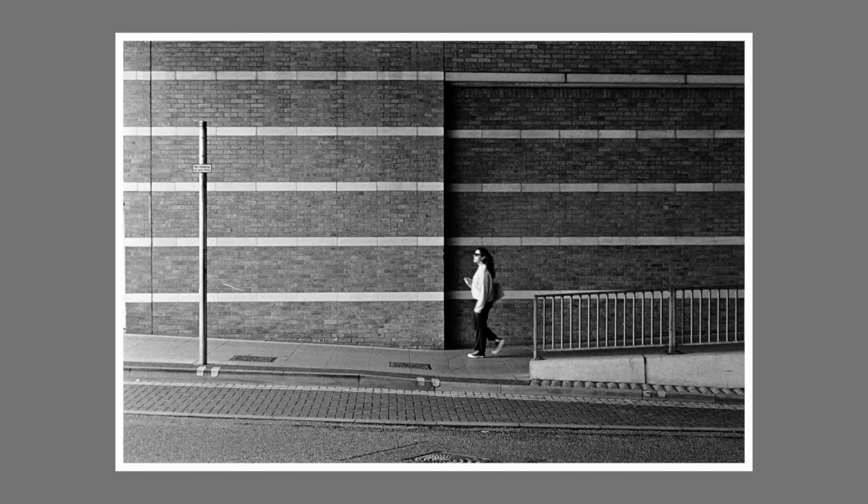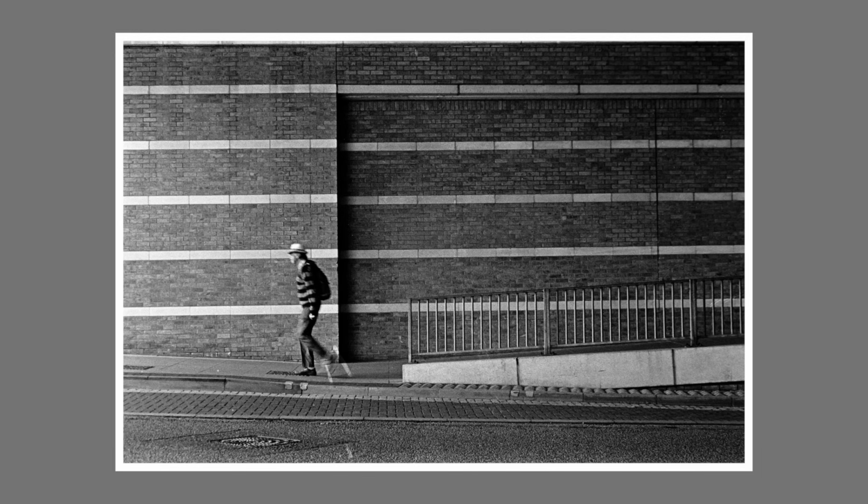And another simple composition straight on. I took two photos, one with the parking sign in, which I prefer, and one without. But you can see how the horizontal lines work in these street scenes.